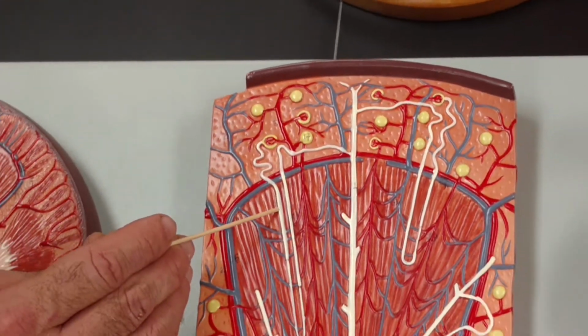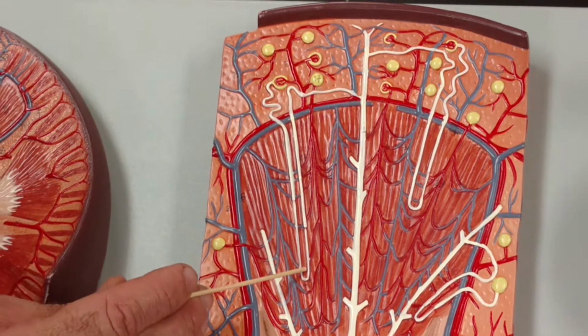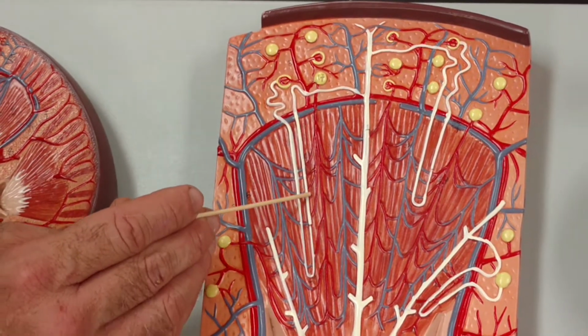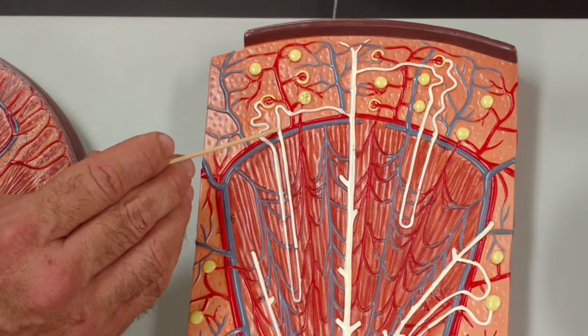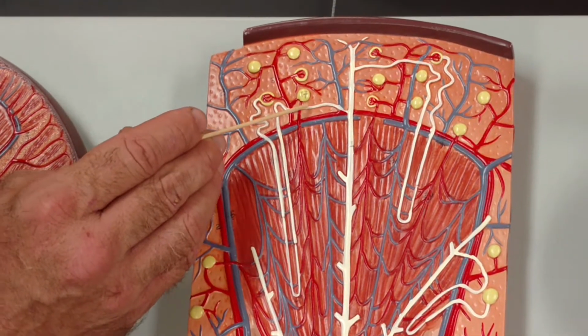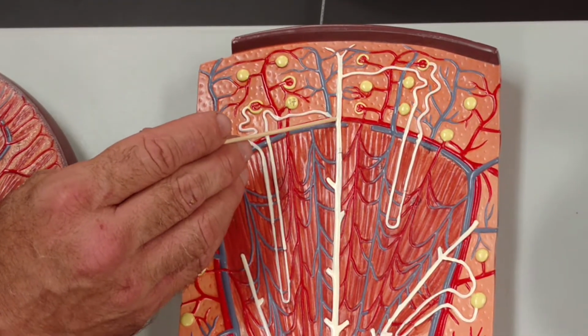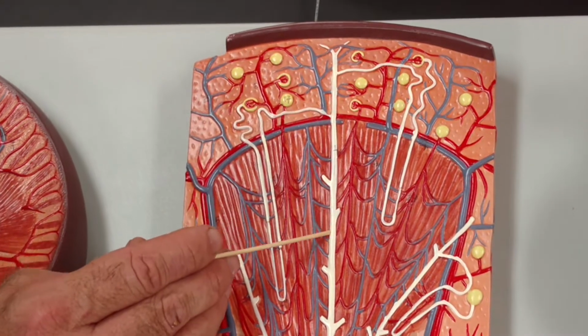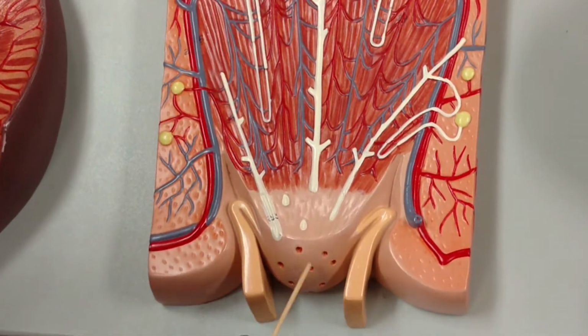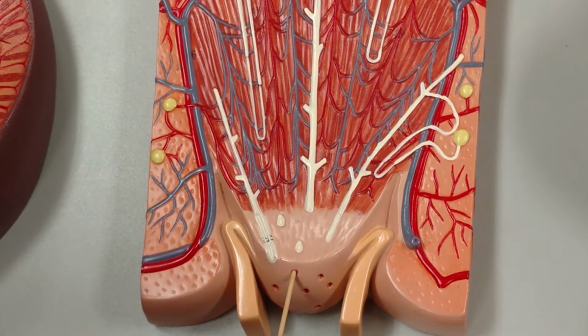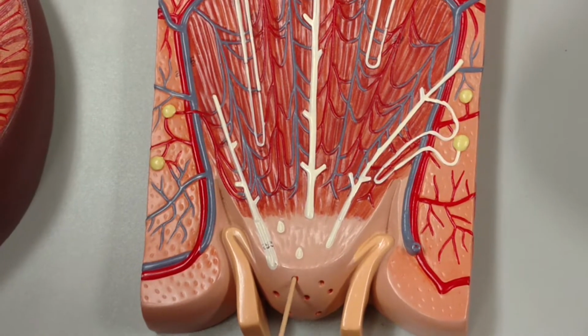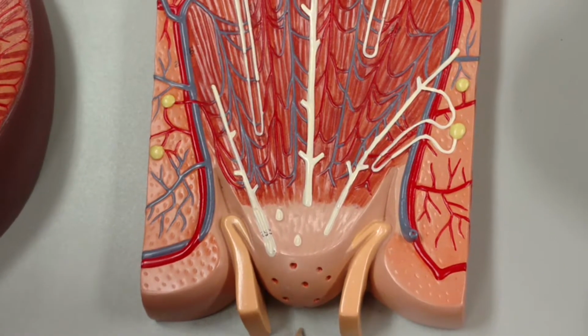Then it goes down the descending limb of the loop of Henle. Then it goes up the ascending limb of the loop of Henle. Then it goes into the distal convoluted tubule, and then it enters this collecting duct. That filtrate then runs down the collecting duct, and it comes out an opening here in the papilla of the pyramid. So this opening right here in the papilla of the pyramid is where the filtrate enters right here.